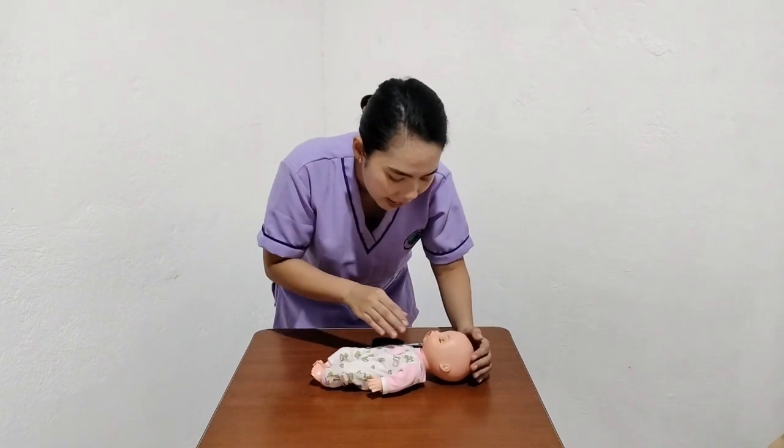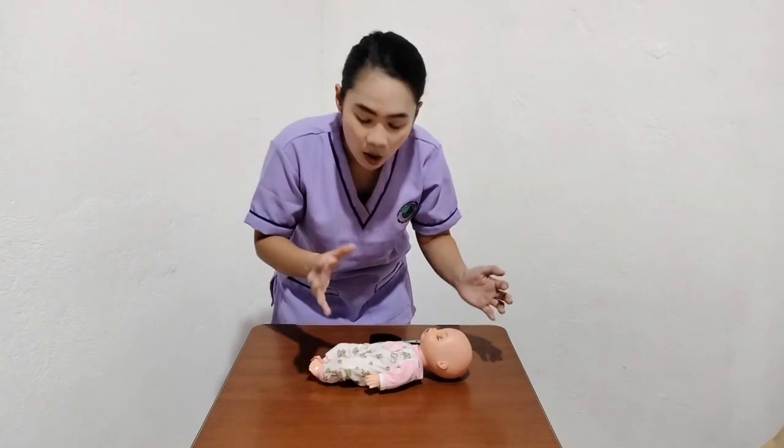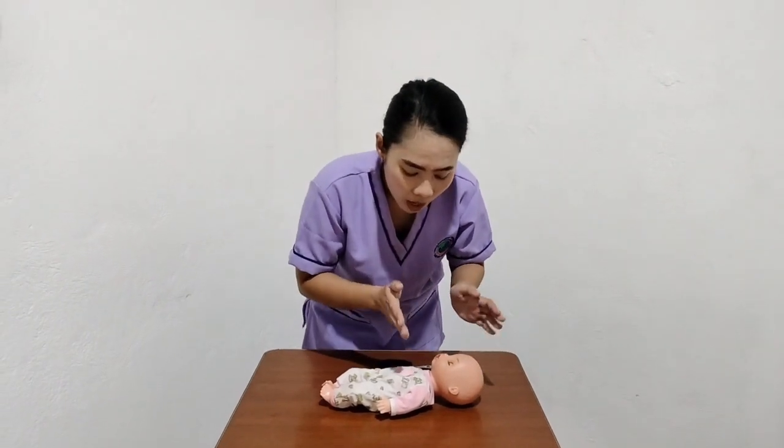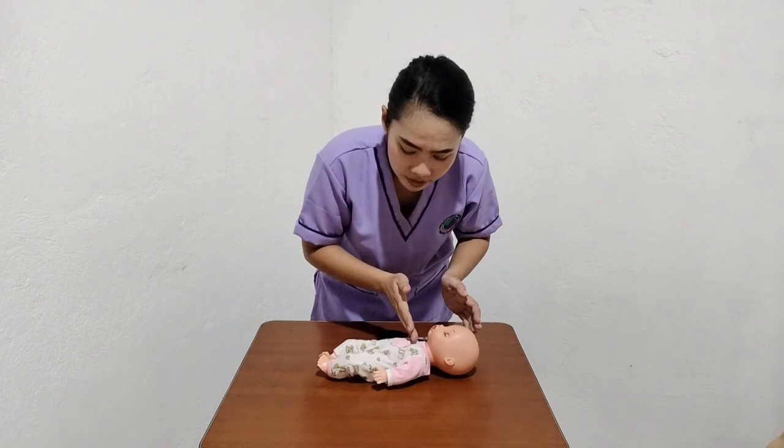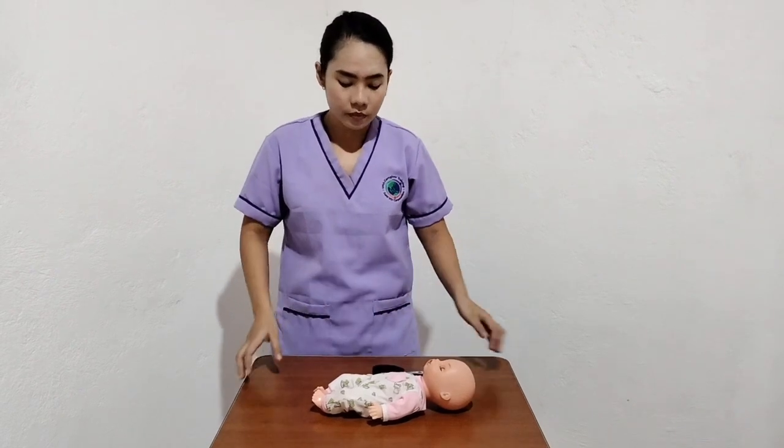Make sure to scan the breathing and movement of the baby from his or her chest to the tummy.